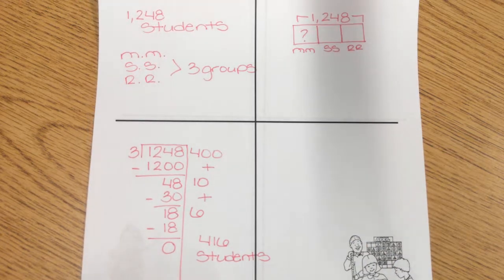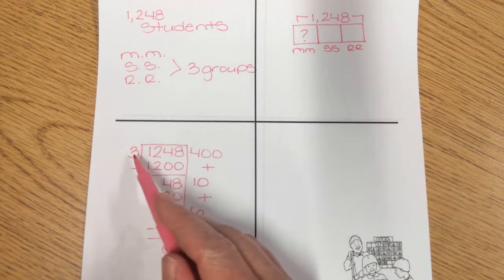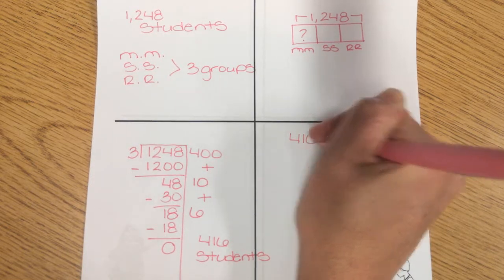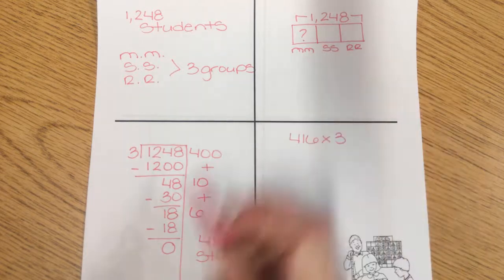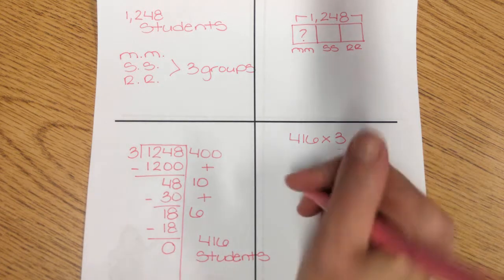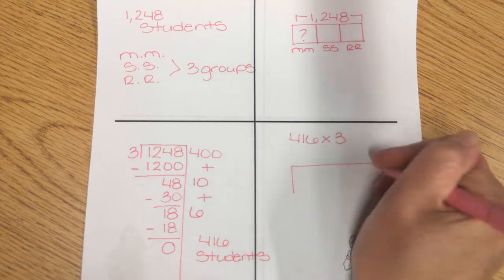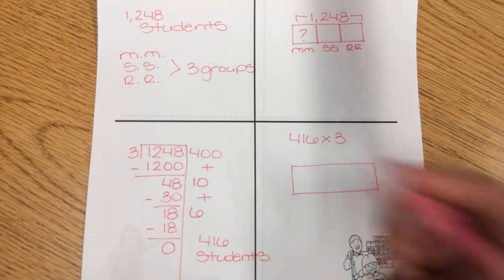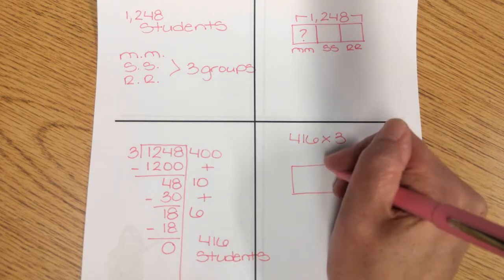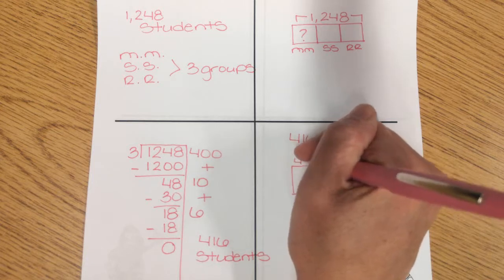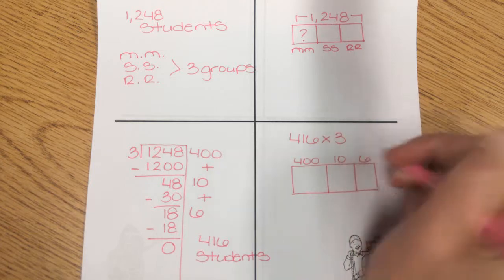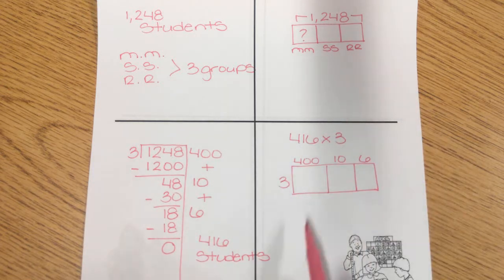I can easily check myself by taking my quotient and multiplying it times my 3. So if I do 416 times 3, I should get my 1,248. I'm going to go back to my multiplication strategy, break my 416 apart by place value, and multiply it times my 3.